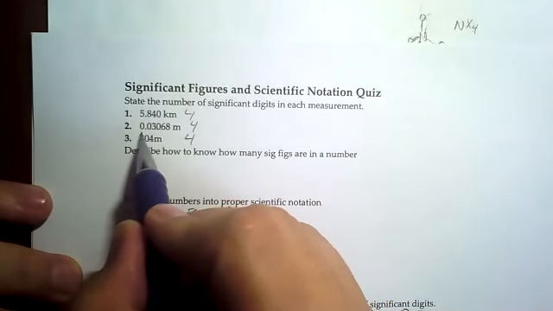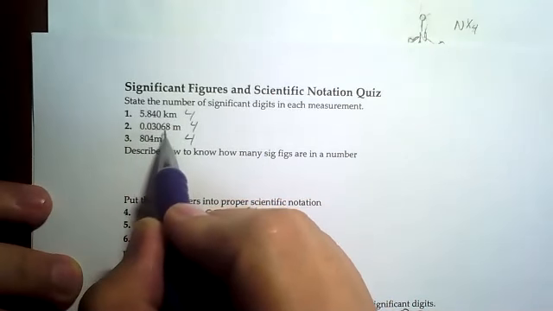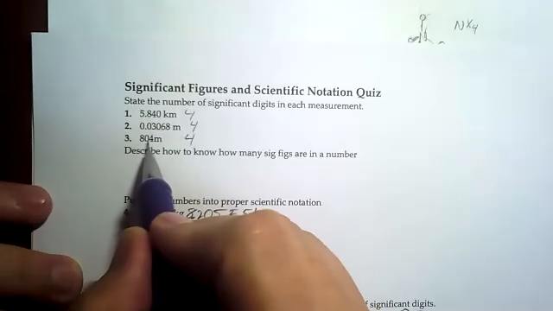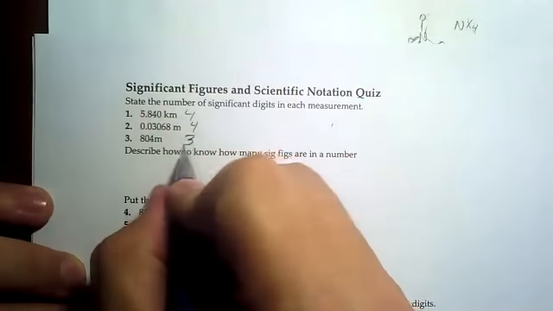Leading zeros do not count. So this is 1, 2, 3, 4 significant figures. And you said intermediate zeros do count, so that's 1, 2, and you know what? That is wrong. That is 3 significant figures, isn't it?